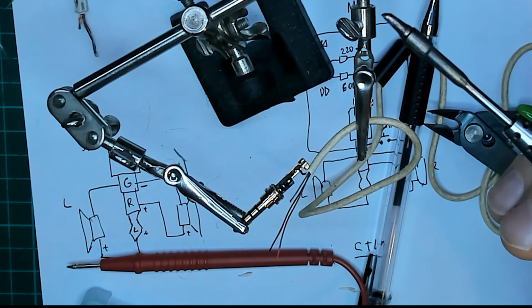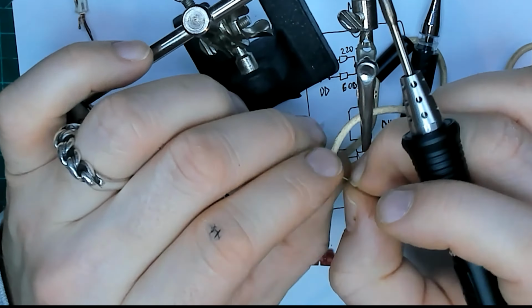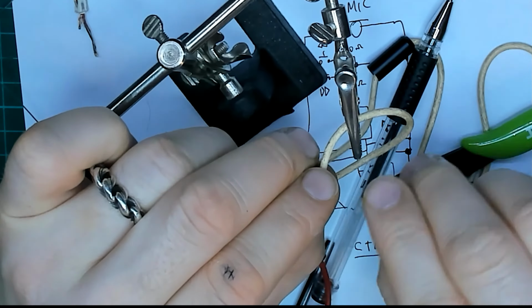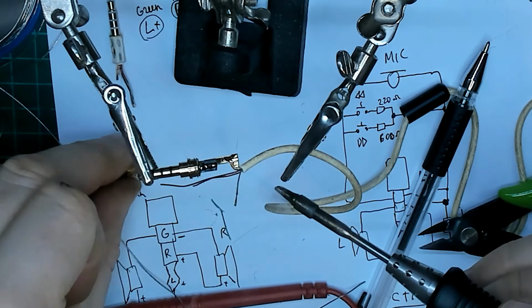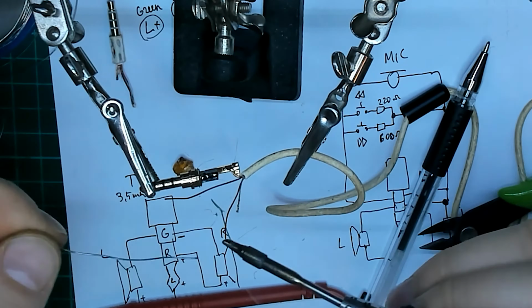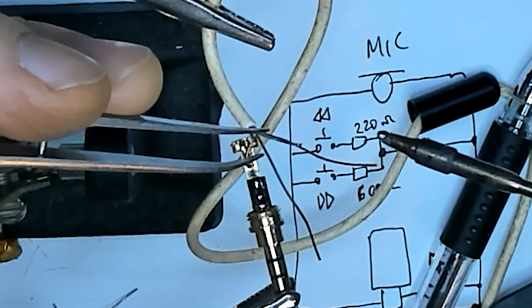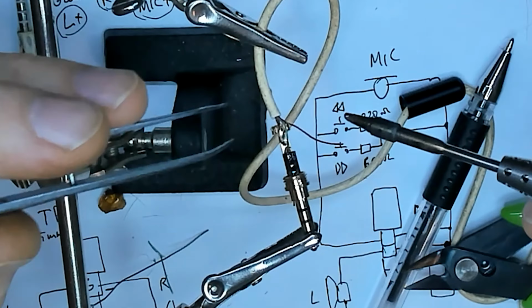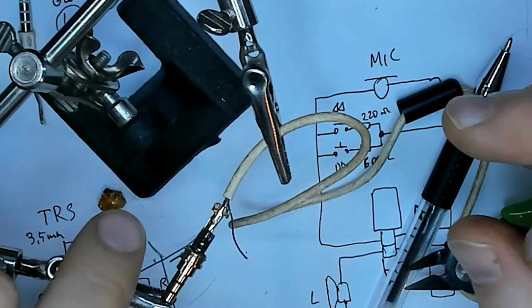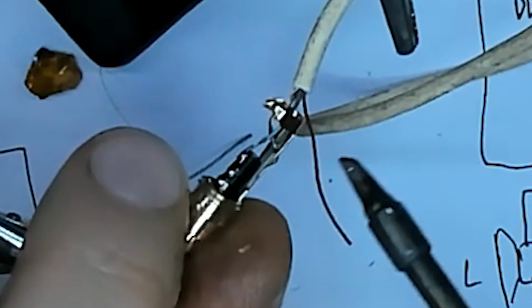And we'll try to solder it. And it's done. The green wire goes here.